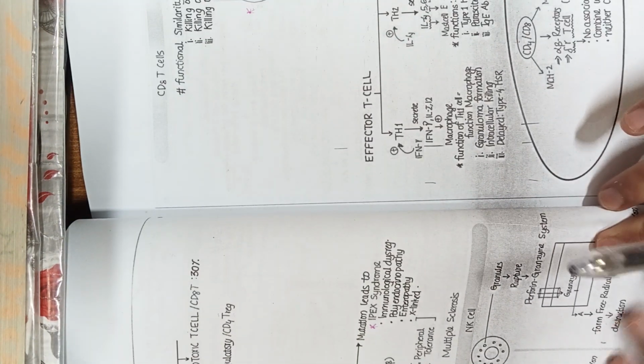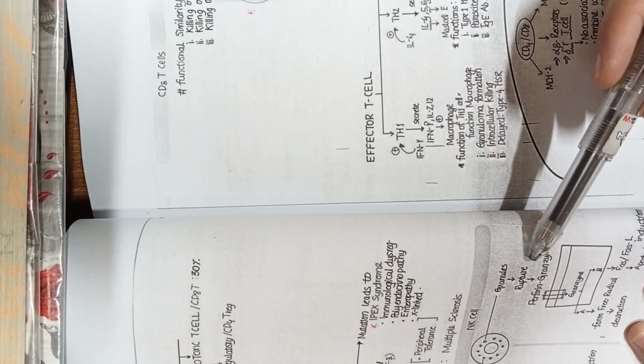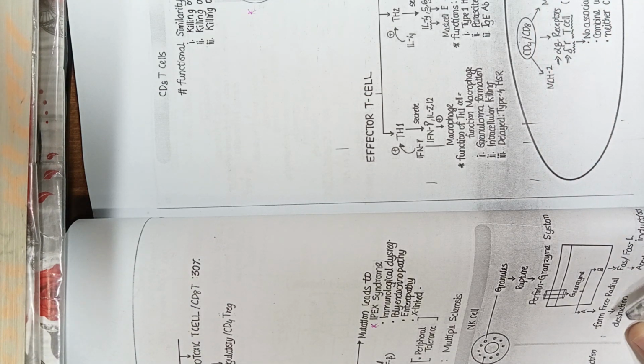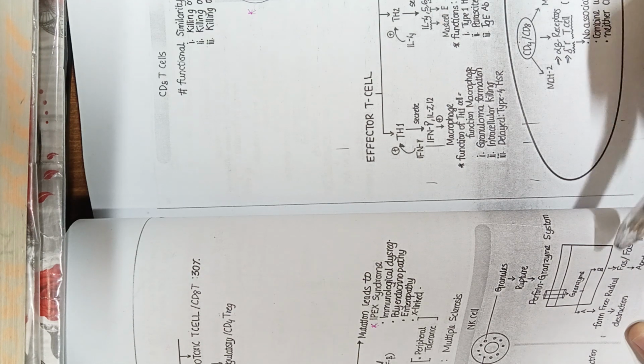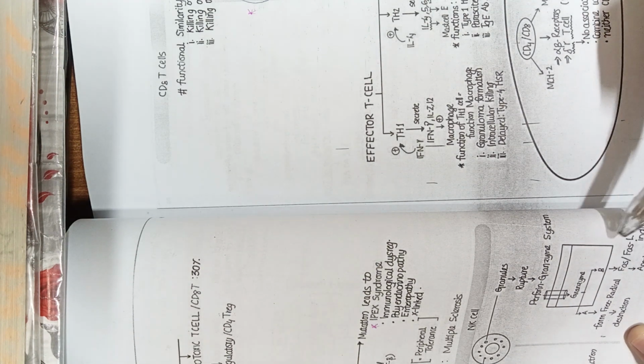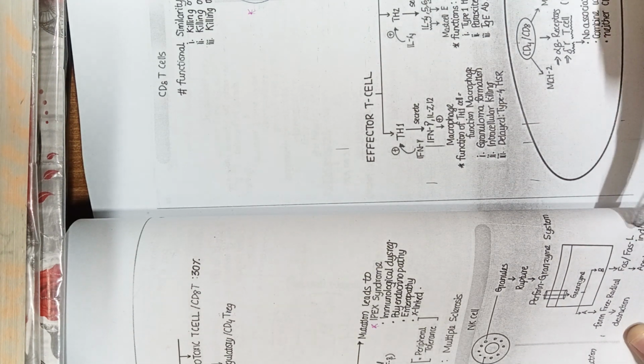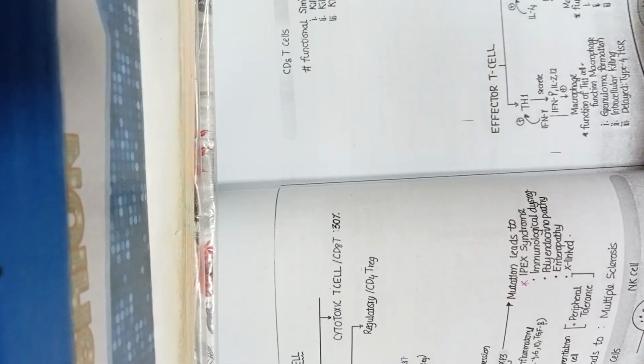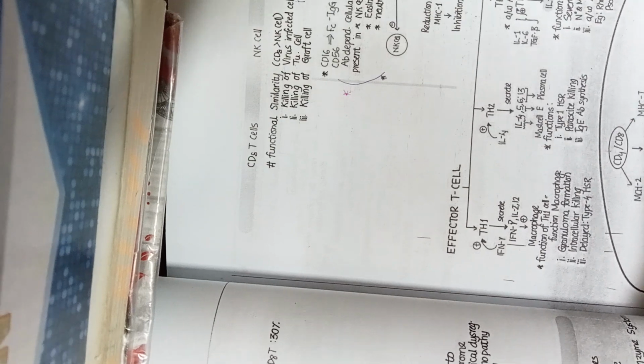While on the other hand, in natural killer cell, when the granules release, it is the same process: rupture, perforin granzyme system. One granzyme forms free radicals, while the other forms Fas or Fas ligand and induces apoptosis. So the same simple process is followed in both natural killer cell and CD8 T cell. CD8 T cell is the cytotoxic T cell.